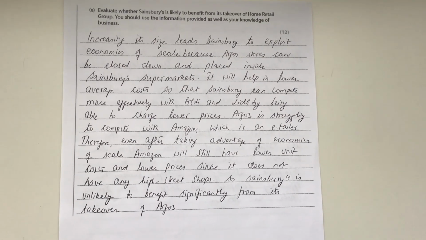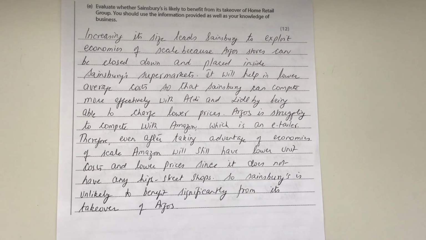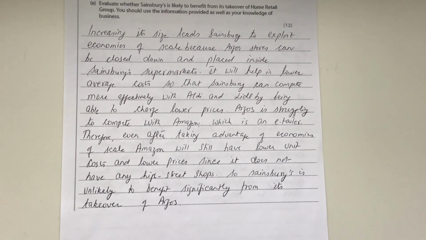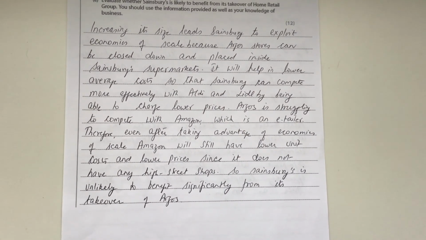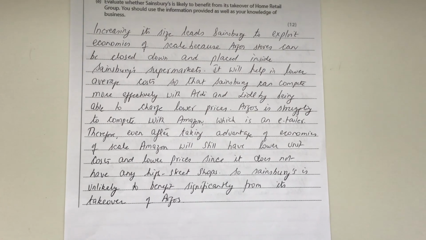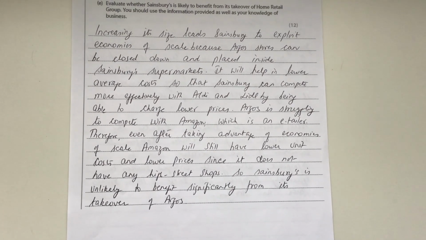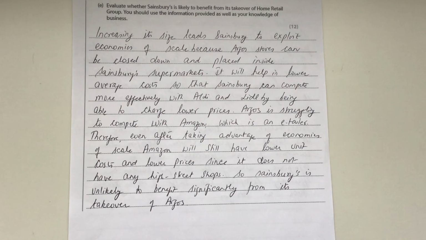Increasing its size leads Sainsbury's to exploit economies of scale because Argos stores can be closed down and placed inside Sainsbury's supermarkets. It will help to lower average costs so that Sainsbury's can compete more effectively with Aldi and Lidl by being able to charge lower prices.